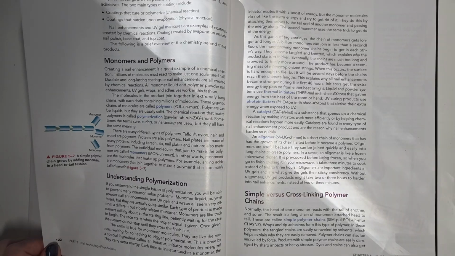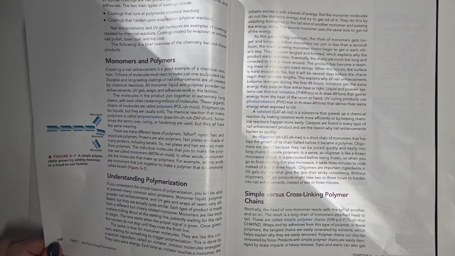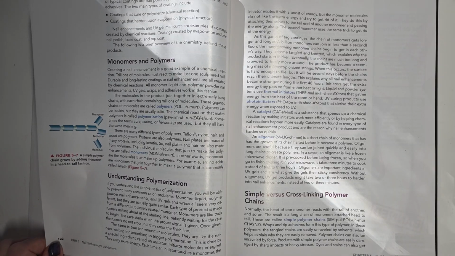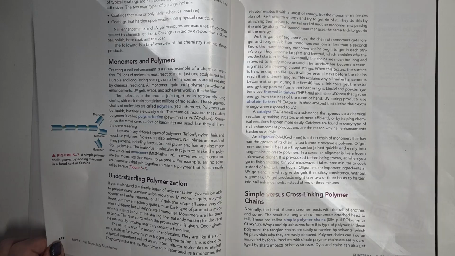Understanding polymerization. I did have coffee today. I don't know what's going on there.